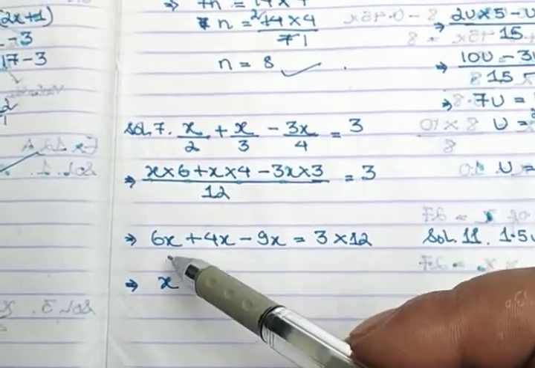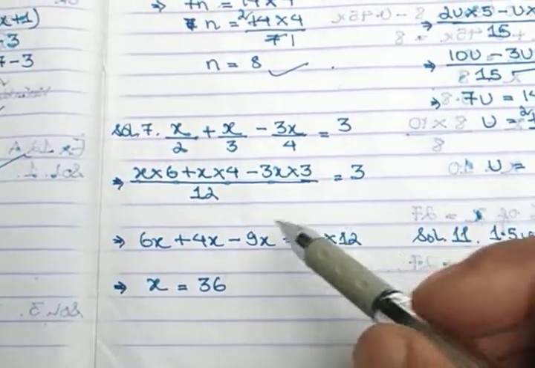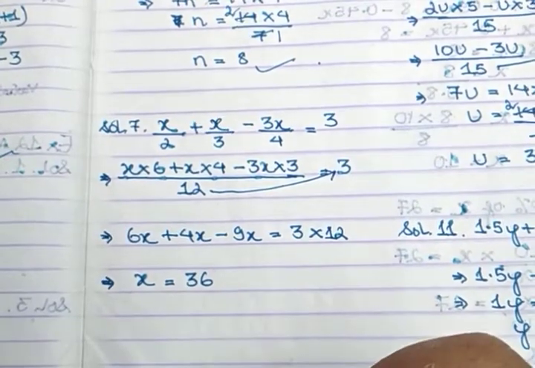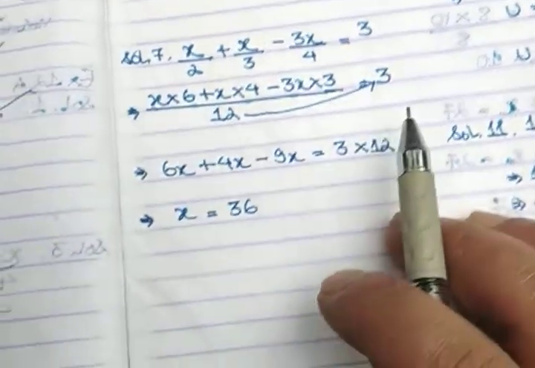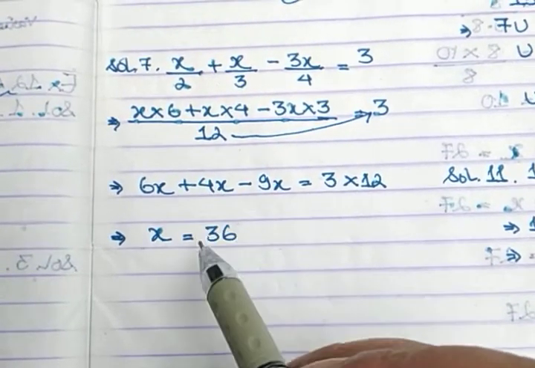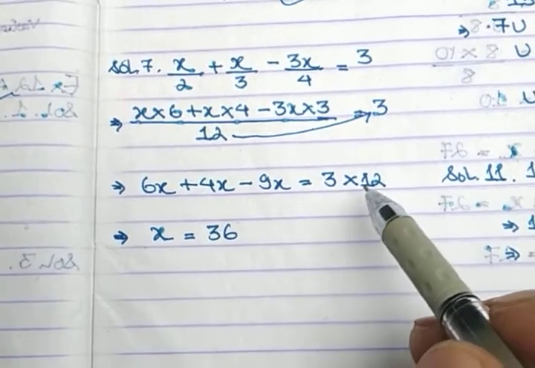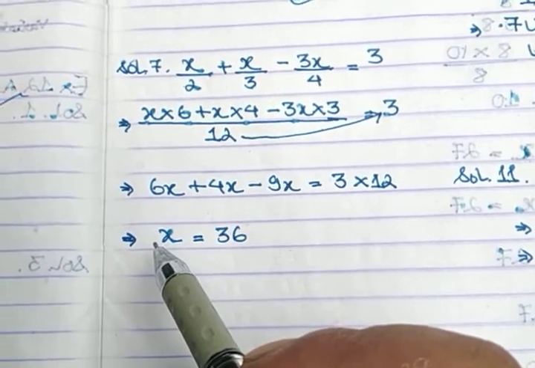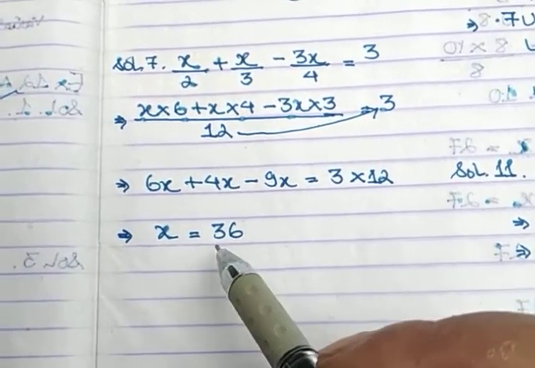So 6 into x is 6x, 4 into x is 4x, 3x into 3 is 9x, and here I have directly taken the denominator to the other side as well, so multiplication. And now what do I see here is 6 plus 4 is 10x, 10x minus 9x is 1x, isn't it? So 1x, therefore I have multiplied the term, because there is no coefficient other than 1, so I can take the other side. That is why x equals 3 twelves, which is 36.